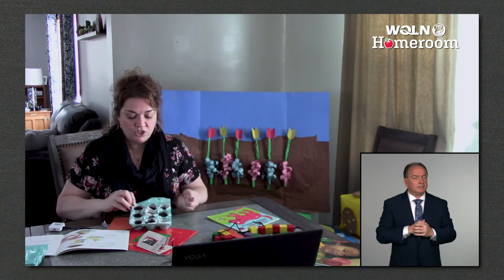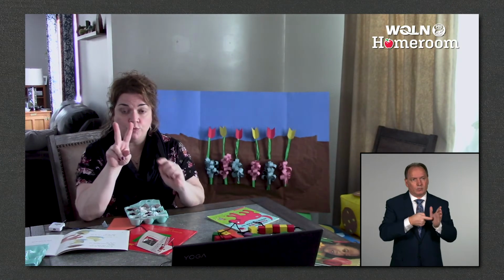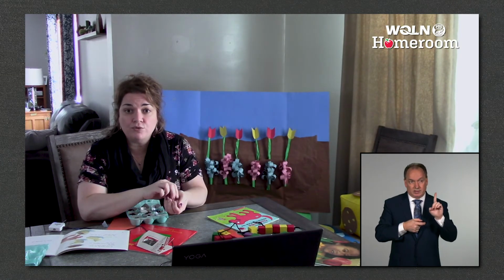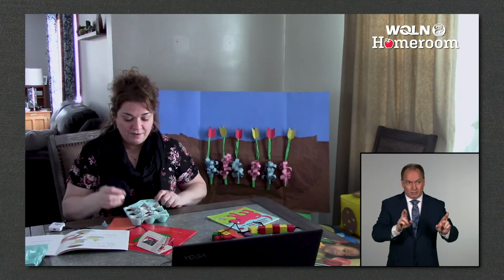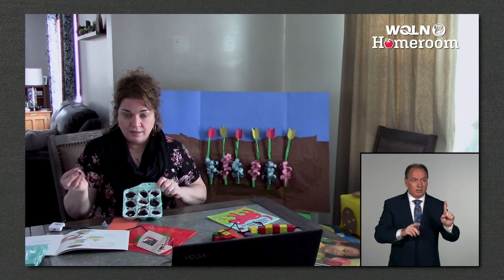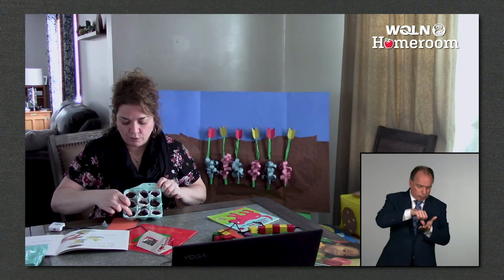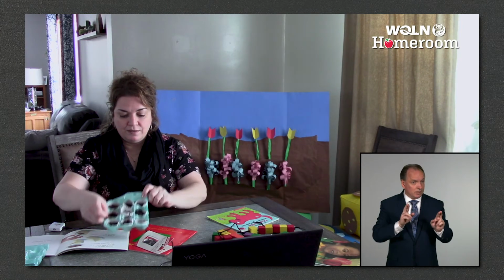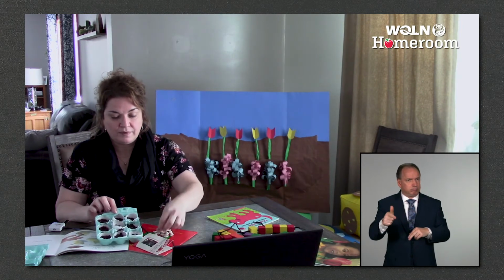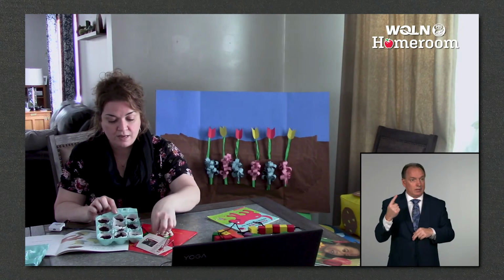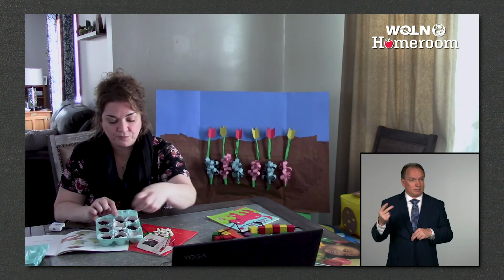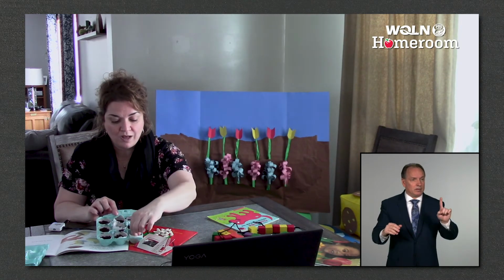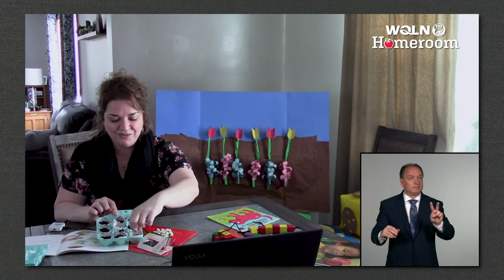So each of these shells needs 2 pumpkin seeds. Can you help me count 2 for each one? Ready? 1, 2. And I'm going to poke them in there a little bit. Okay. Ready? 1, 2. 1, 2.